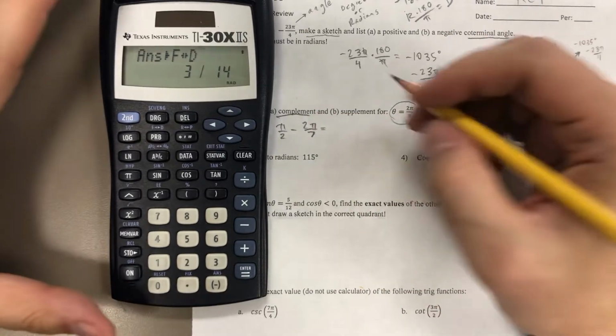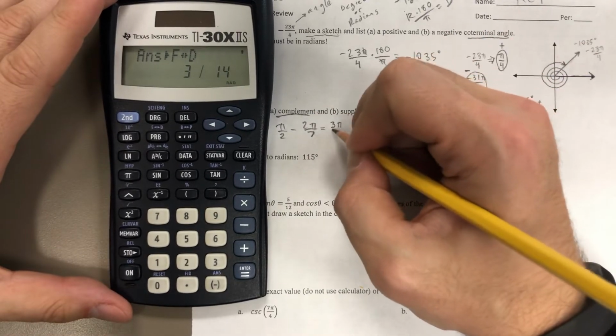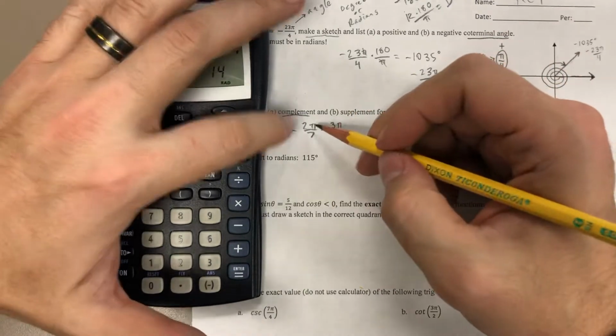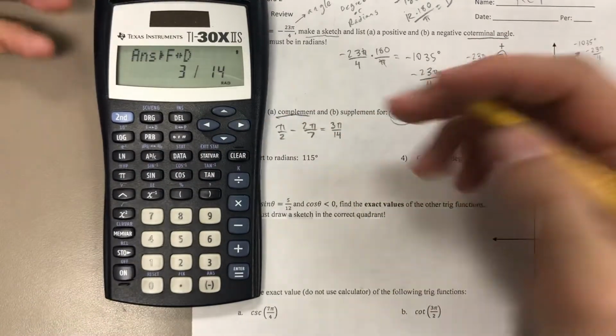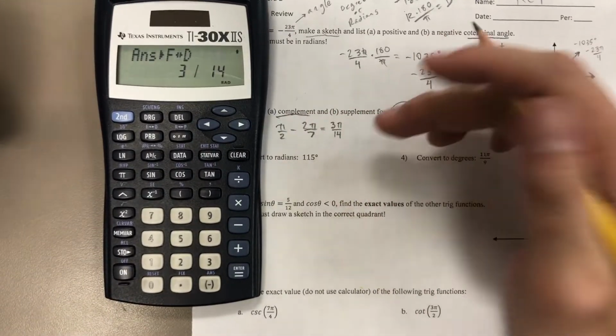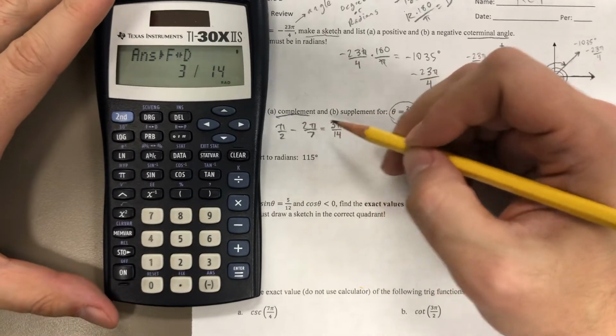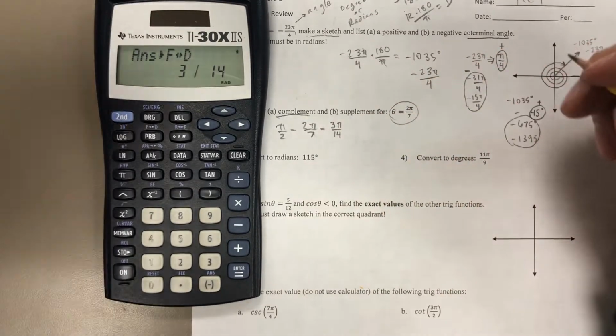So my complement to this is going to be 3 pi over 14. You just take the pi's out of the equation and then just subtract them. 1/2 minus 2 sevenths equals 3/14. So pi halves minus 2 pi sevenths equals 3 pi over 14.